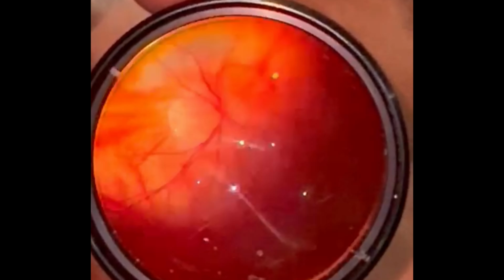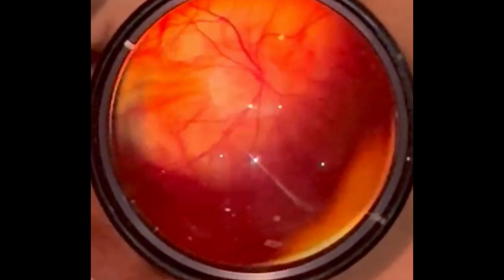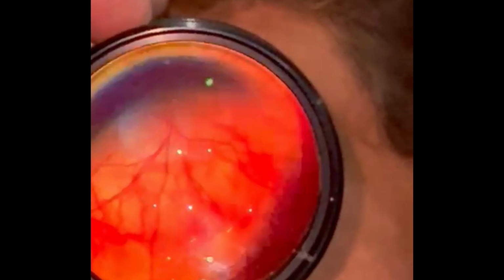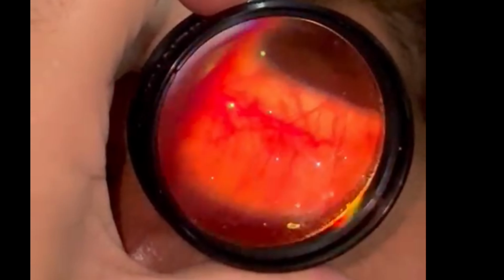How will you define nystagmus, and how will you describe it when it's present? And what are the types of nystagmus, and which type of nystagmus is present in this case? And how will you manage this case? What counseling will you do in this case?